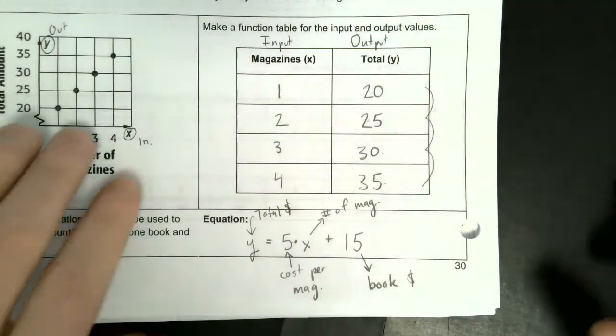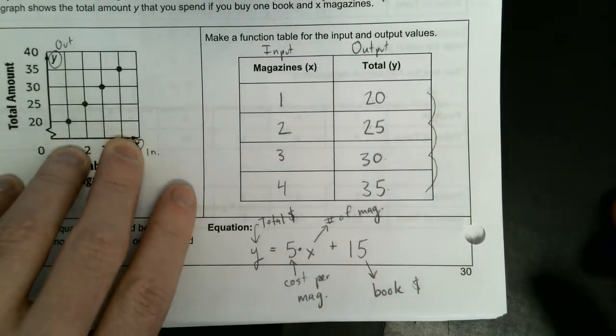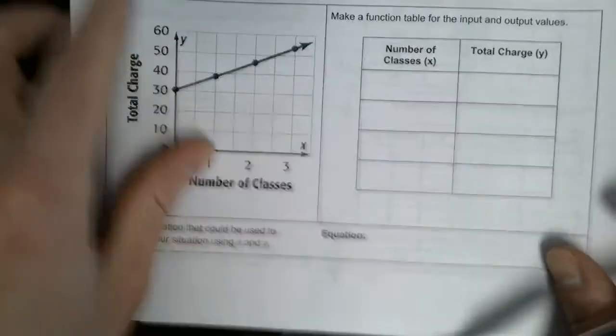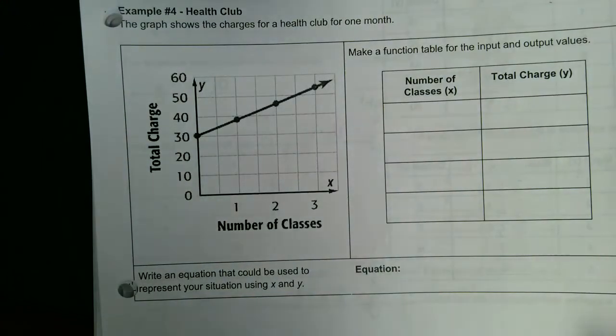All right, we're going to try one more together, and then I'm going to give you a moment to try one on your own. The one we're going to do together is actually the one about the health club. We're going to skip the mango and cantaloupes because I want you to try that one on your own.